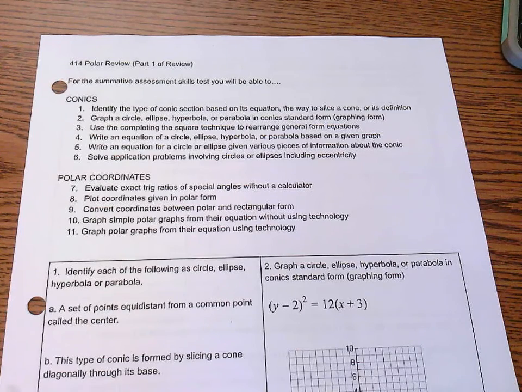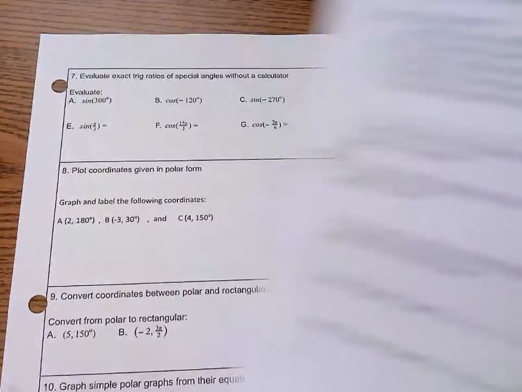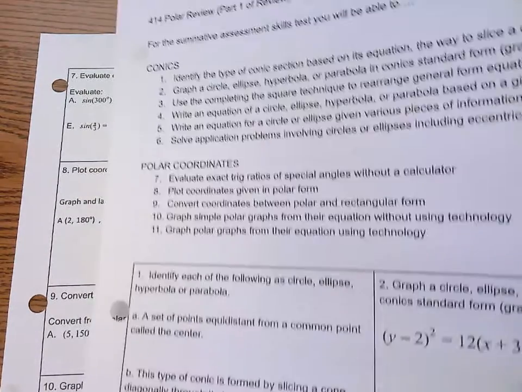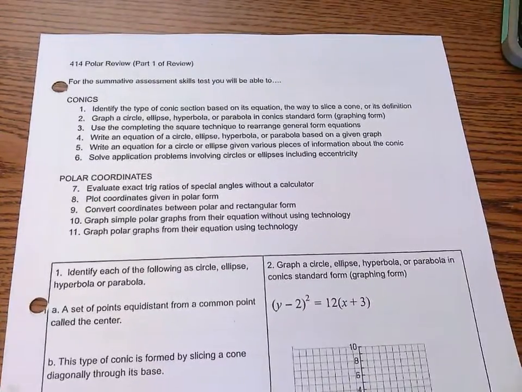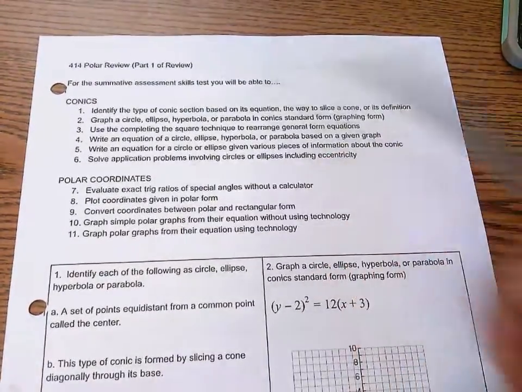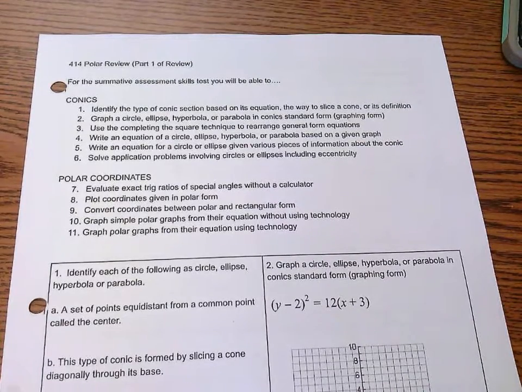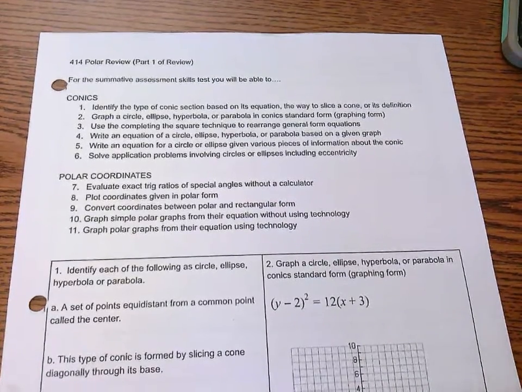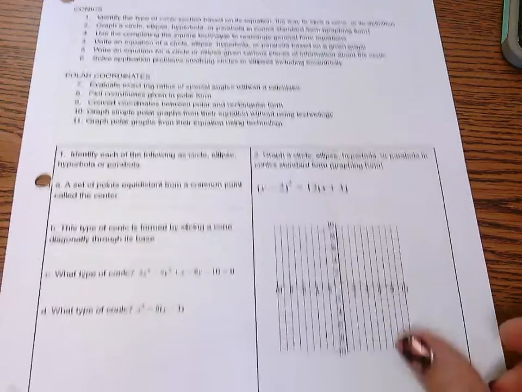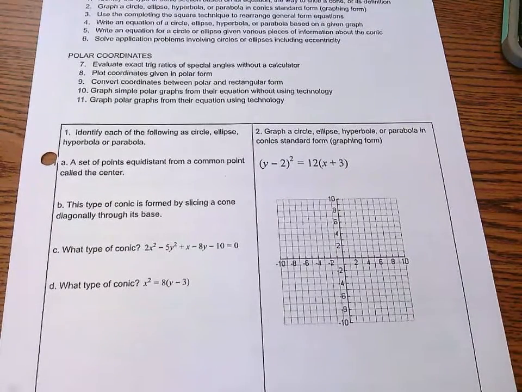All right, this is a look at our polar review, part one. So it actually is polar and conics. Here are the topics that you are going to need to study to be assessed on. Question one, we're going to identify each of the following as a circle, ellipse, hyperbola, or parabola.